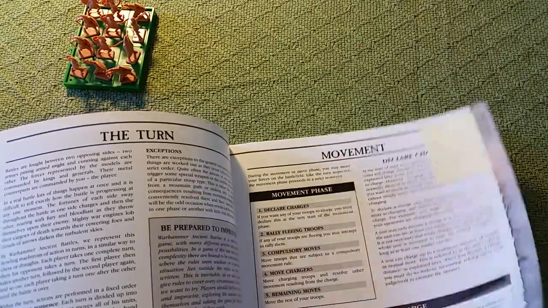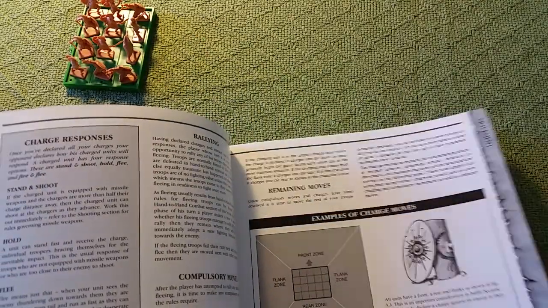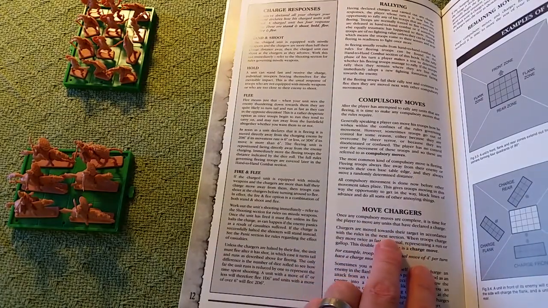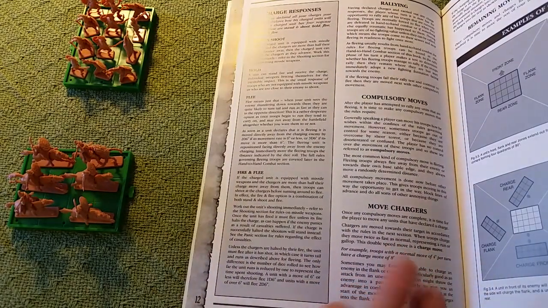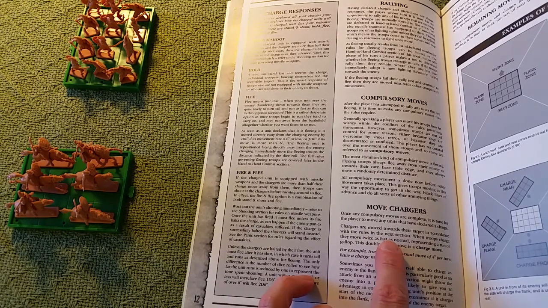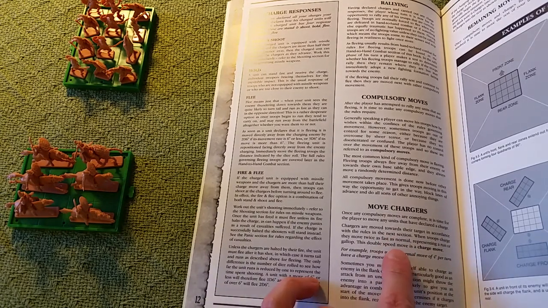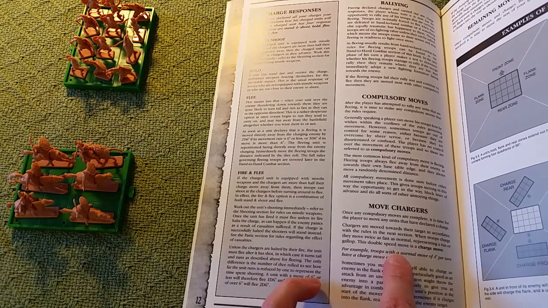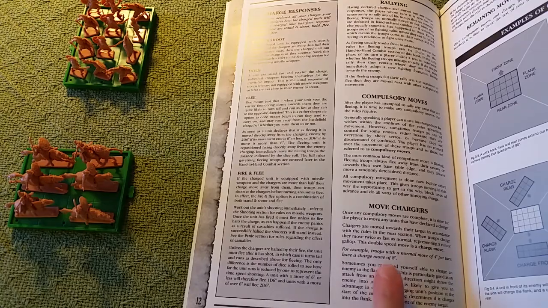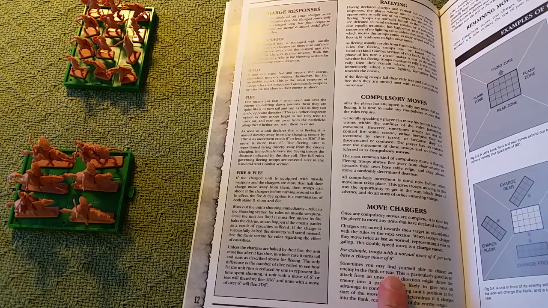Now we're moving chargers. So what happens now? Move chargers. Once any compulsory moves are complete, it's time for the player to move any units that have declared a charge. Chargers are moved toward the target in accordance with the rules in the next section. When troops charge, they move twice as fast as normal, representing a run or gallop. This double speed move is a charge move. Sometimes you may find yourself able to... So do we charge now?